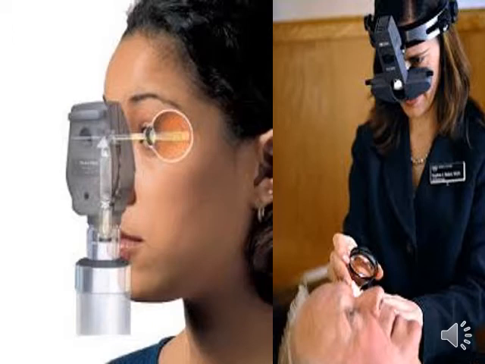The right photo shows the direct ophthalmoscope. What is the difference between the two of them? What is the third method for examining the fundus?